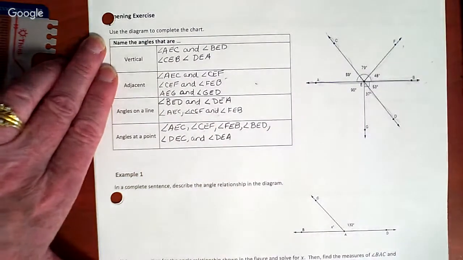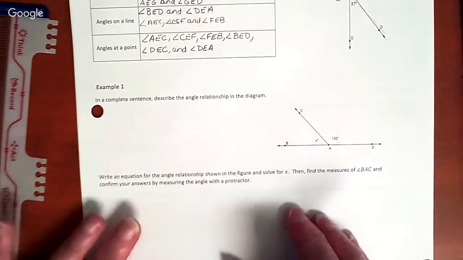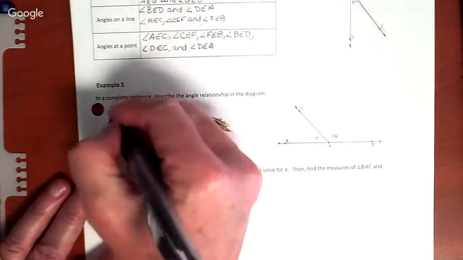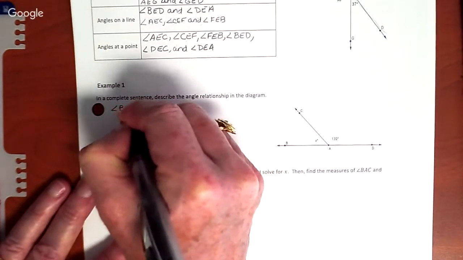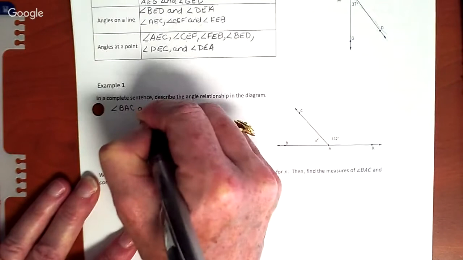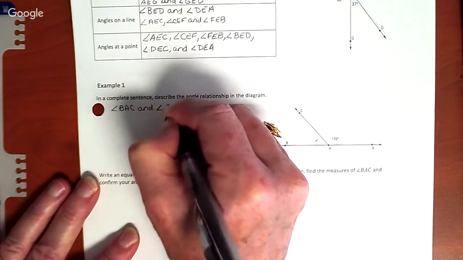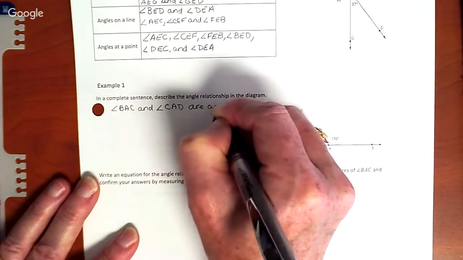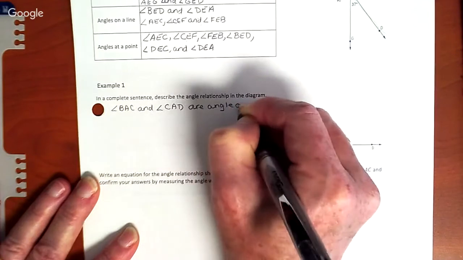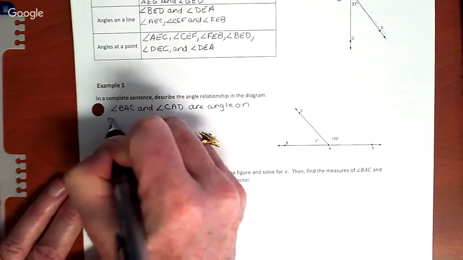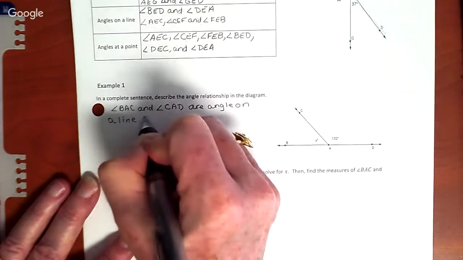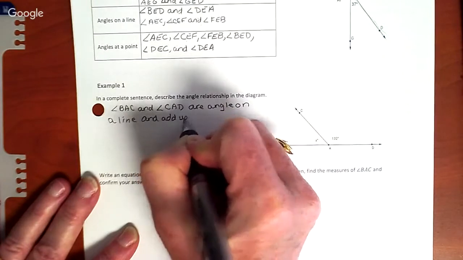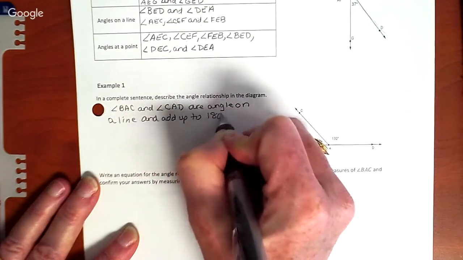So now example 1, in a complete sentence, describe the angle relationship in the diagram. Well, angle BAC and angle CAD are angles on a line and add up to 180 degrees.